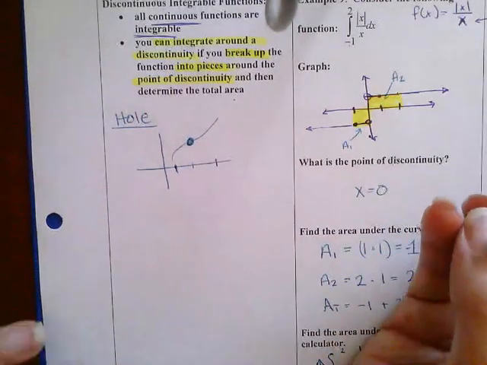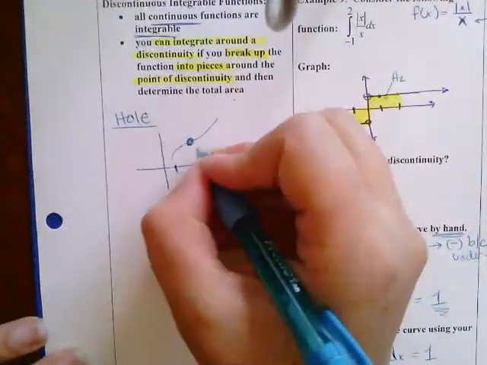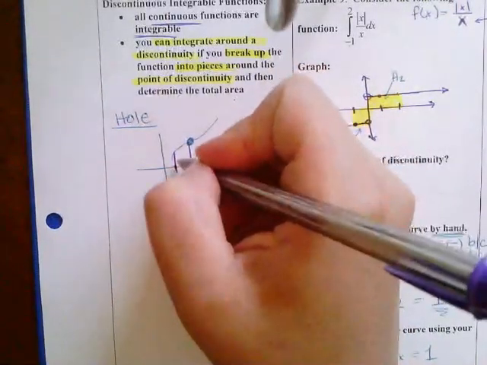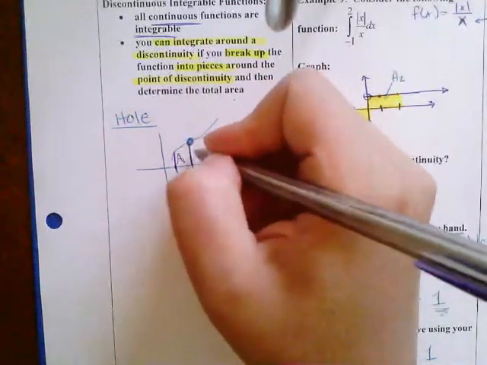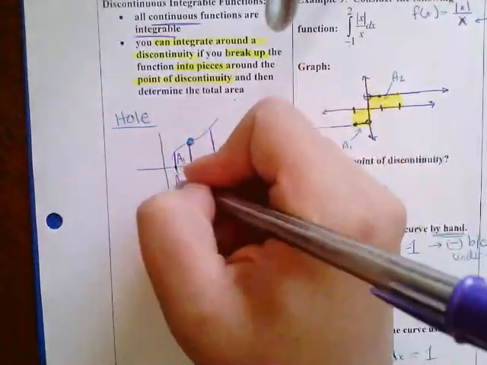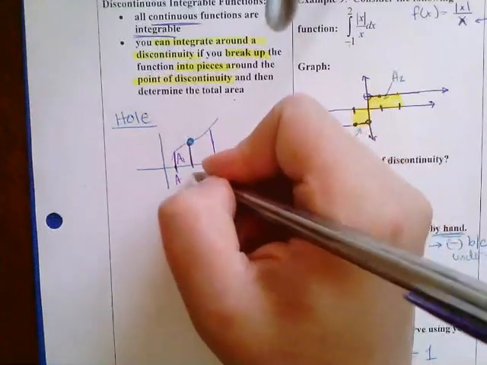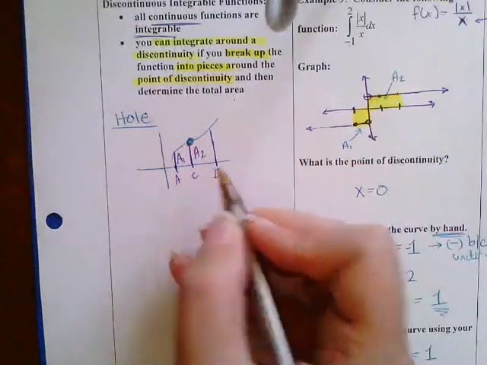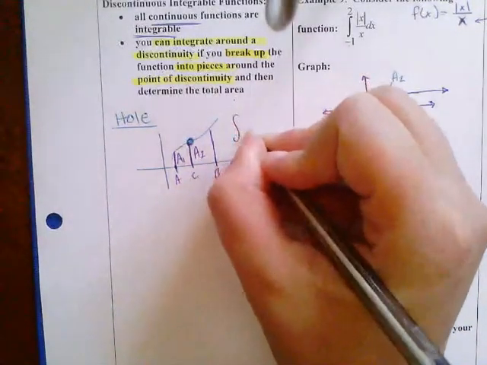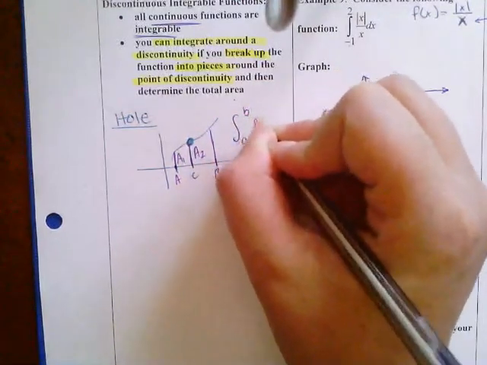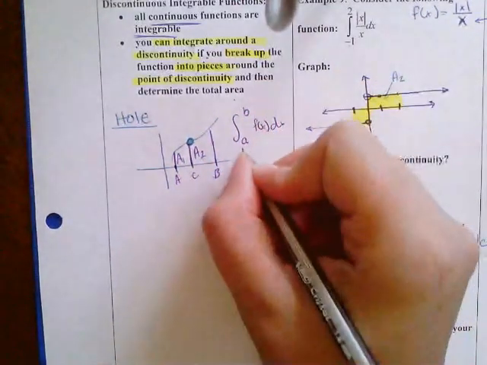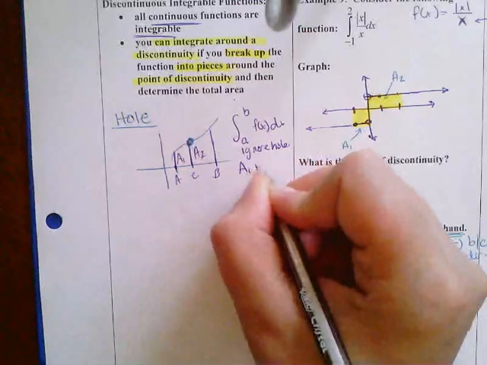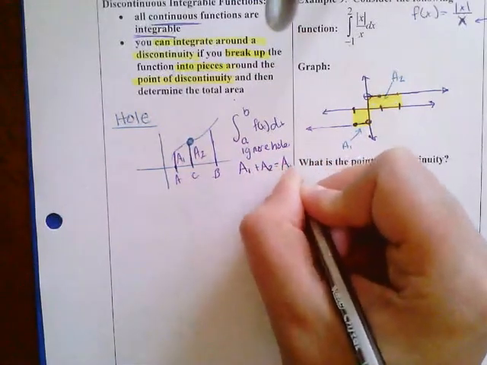So you basically just ignore the hole and figure out the area from A to C, then figure out the area from C to B, and you sum up those areas, and that will give you the integral from A to B of whatever this function was, dx. So we ignore the hole and then find area 1 plus area 2 equals area total.